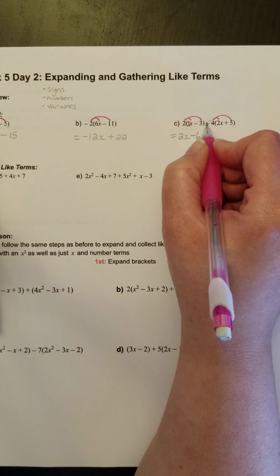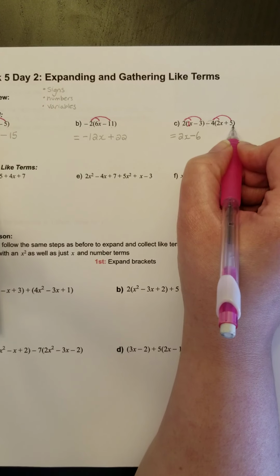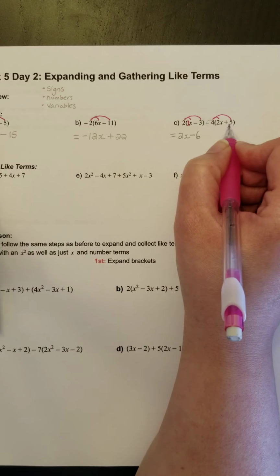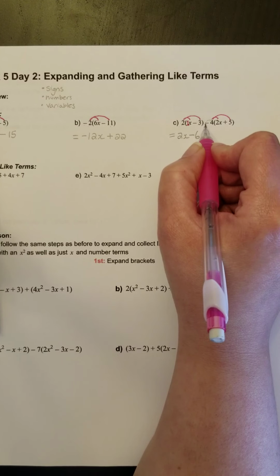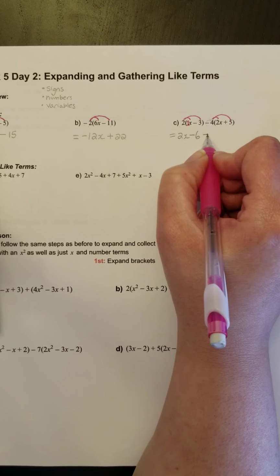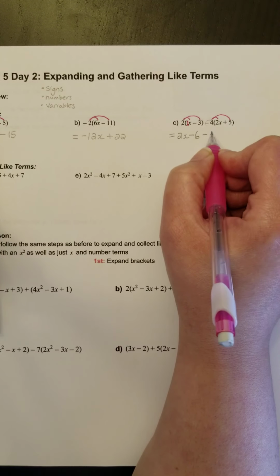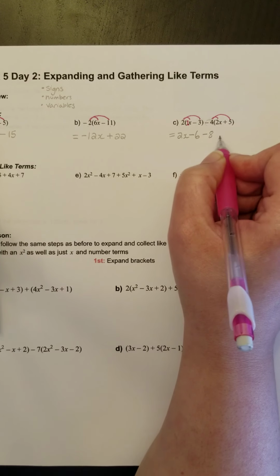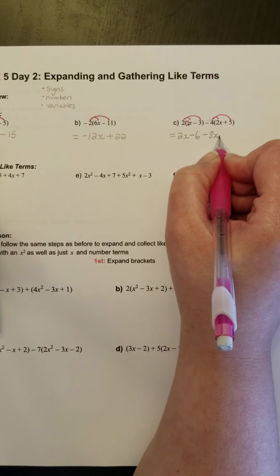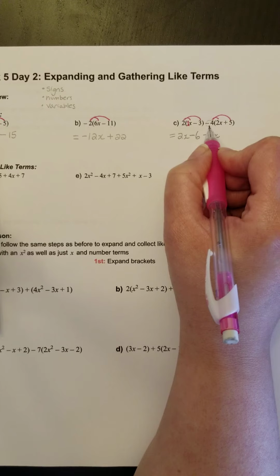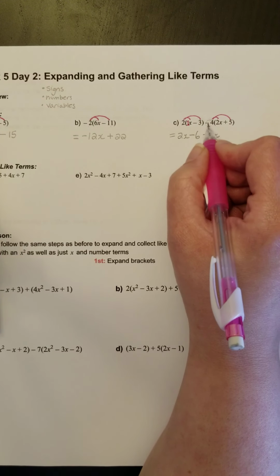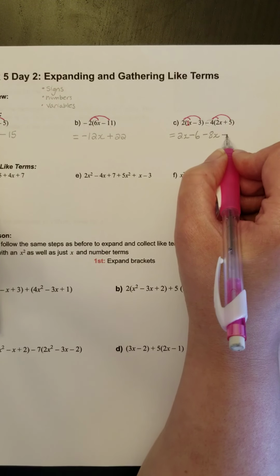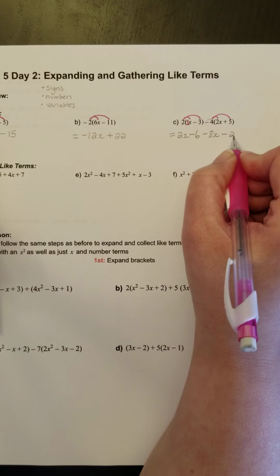Now we've got negative 4 multiplied into this bracket. That negative is going to multiply to both pieces. So negative times positive is negative. 4 and 2 is 8. And it has an x. Now I'm multiplying negative 4 times positive 5. Negative and positive is negative. 4 times 5 is 20.